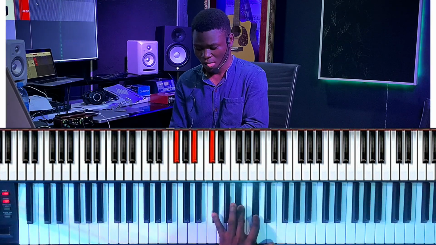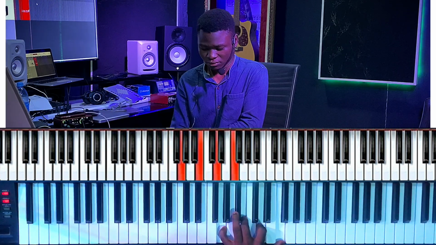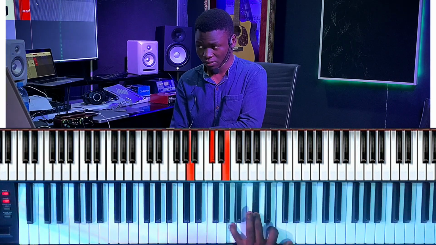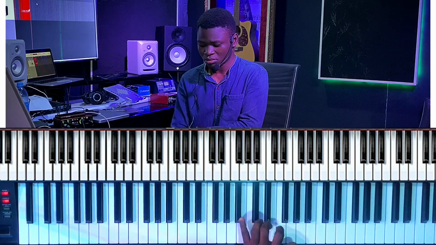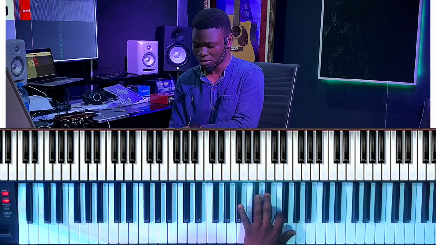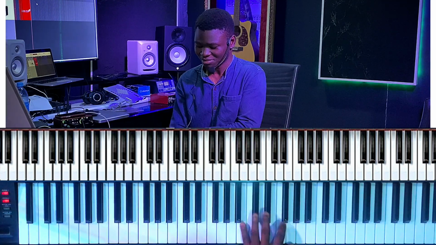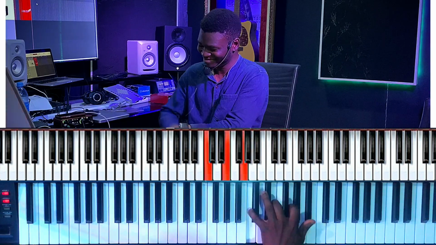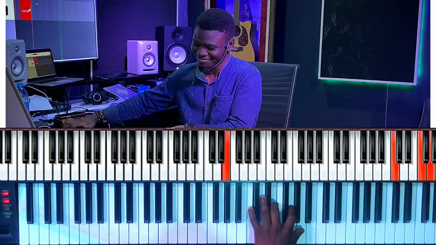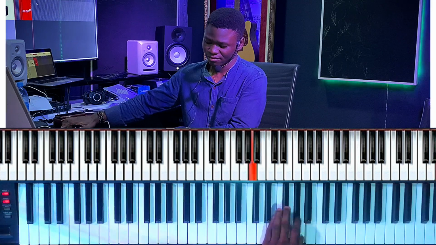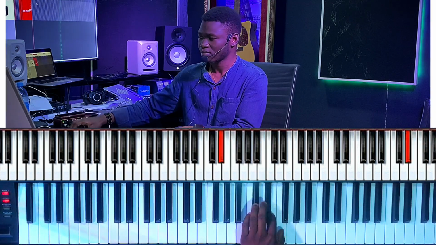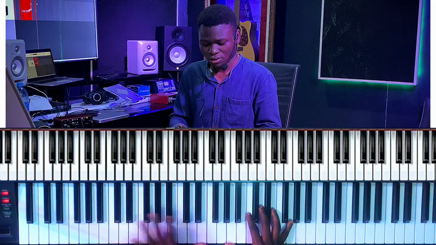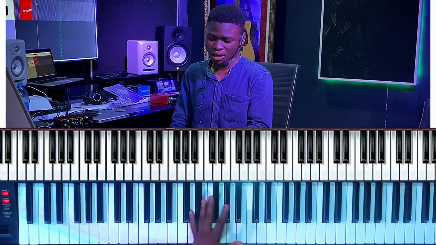F sharp, G, A flat, A, B flat, B, and C. So that's it for the dominant 7 of C and other keys.